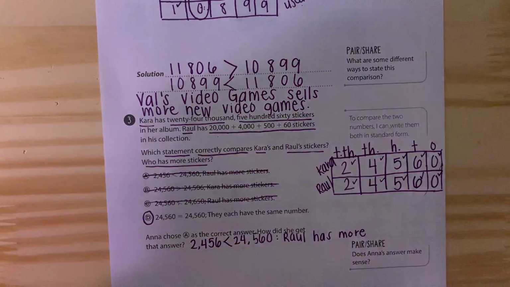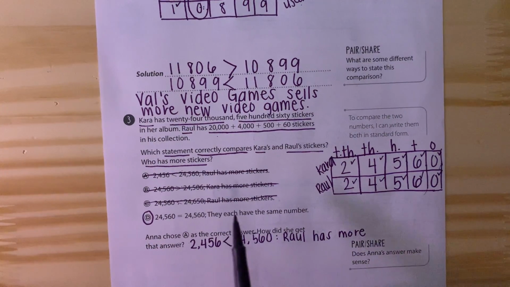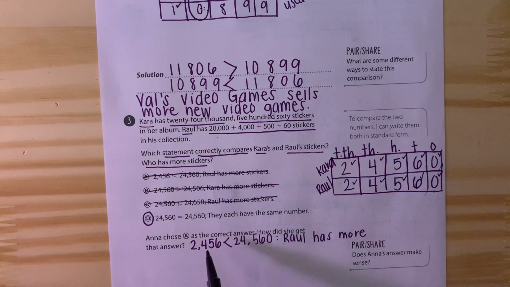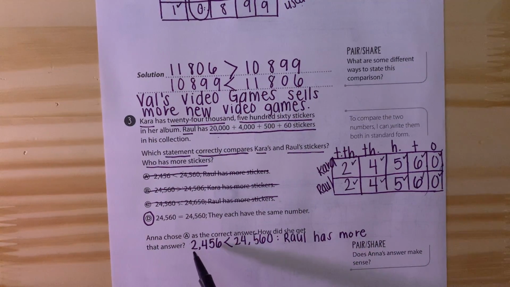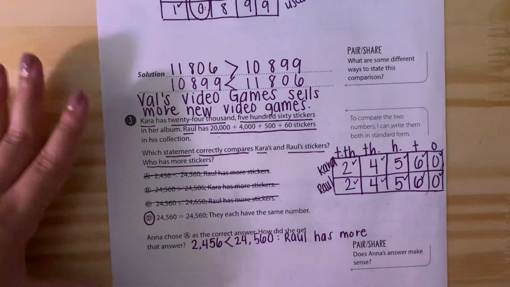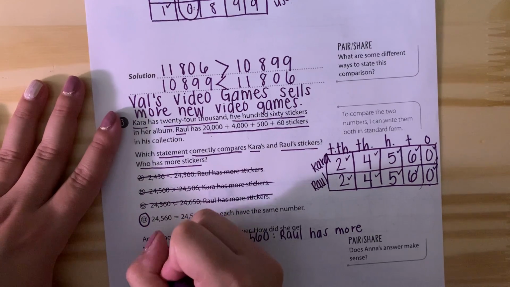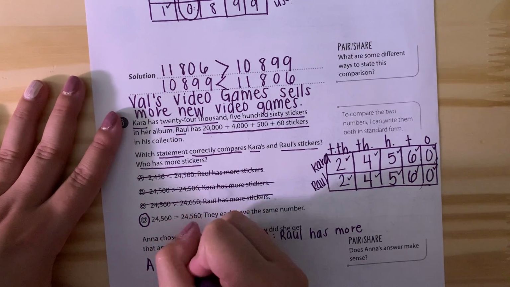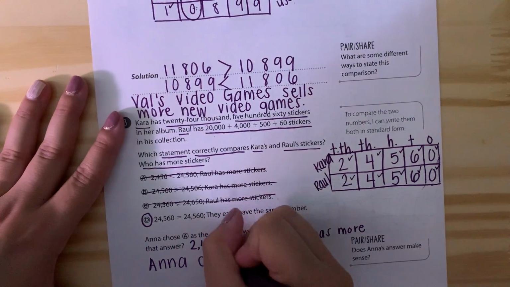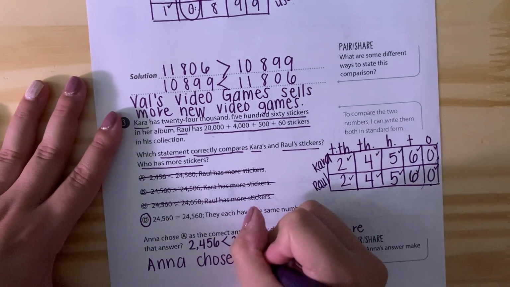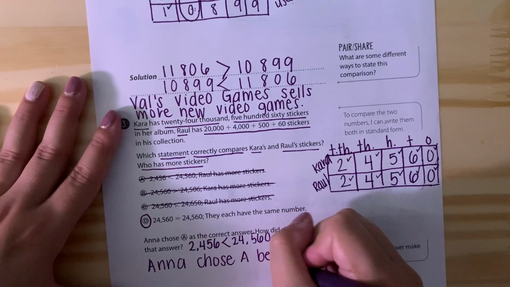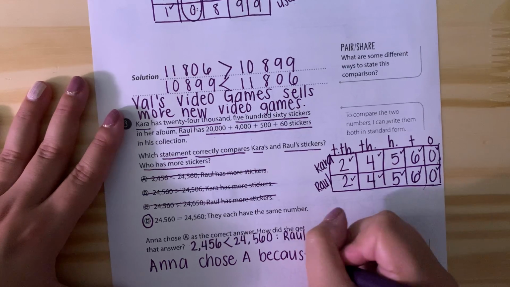So to me, it looks like she used the place value and instead of keeping it 24,000, she made it 2,400. So we can say Anna chose A because she wasn't paying attention to place value like we do.